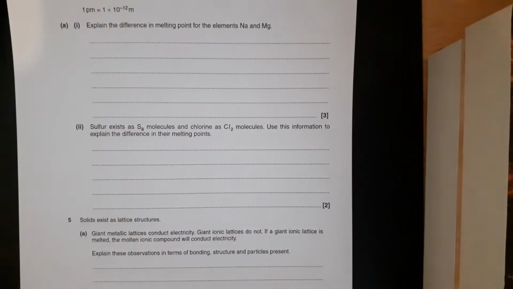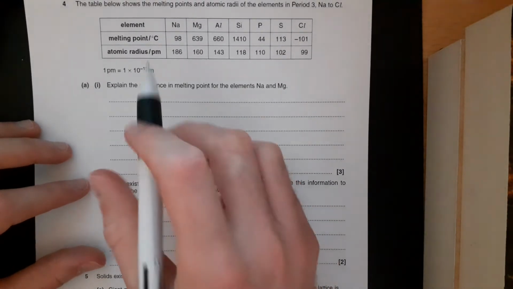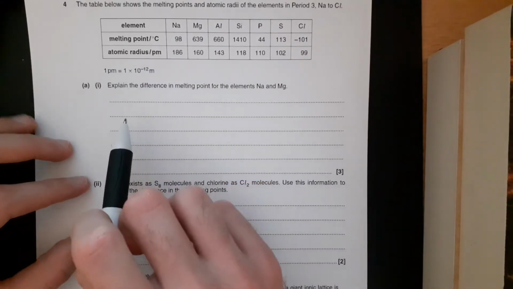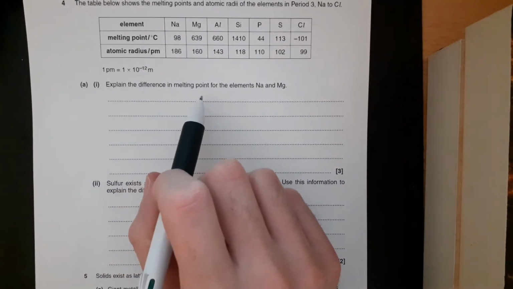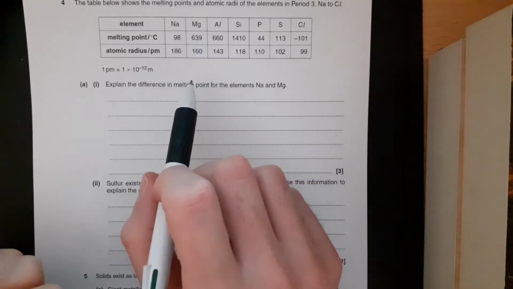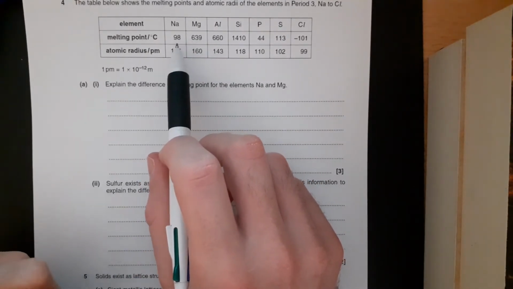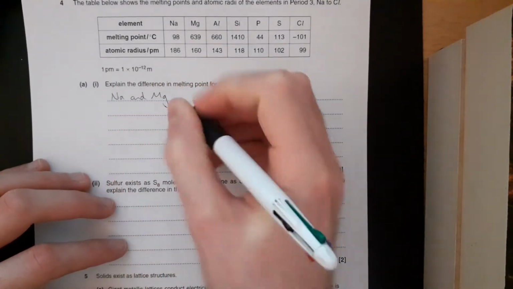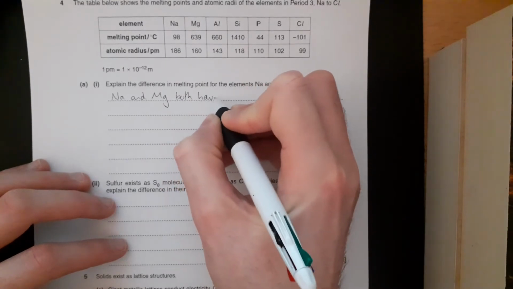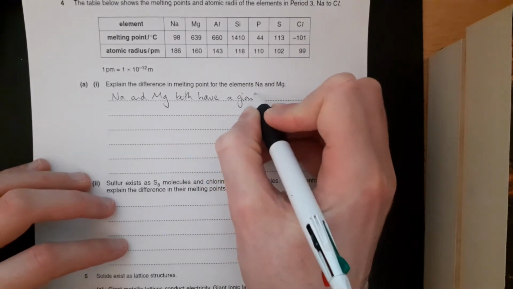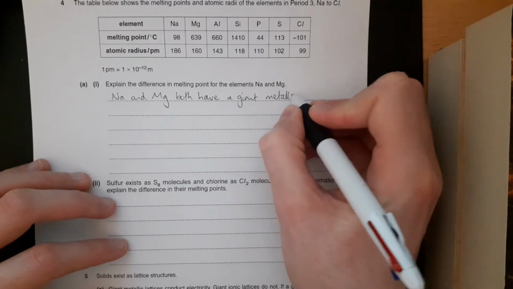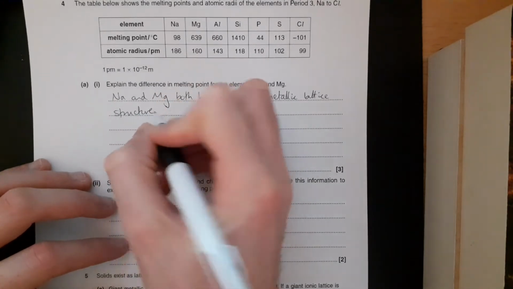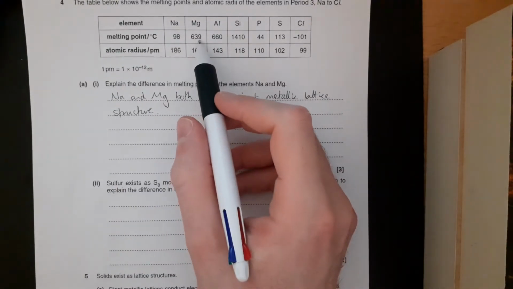Right, moving on here. So we've got a sort of linked question here where we've got some various different elements in period 3. It's given us the melting point and the radius. So explain the difference in melting point for sodium and magnesium. So this again is going to be a metallic structure. Okay, so we can put this in. So sodium and magnesium both have a giant metallic lattice structure. But we can see magnesium's melting point is higher.